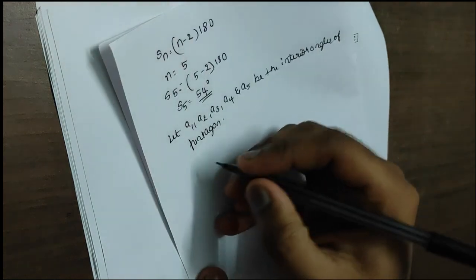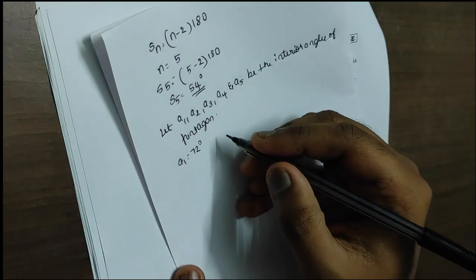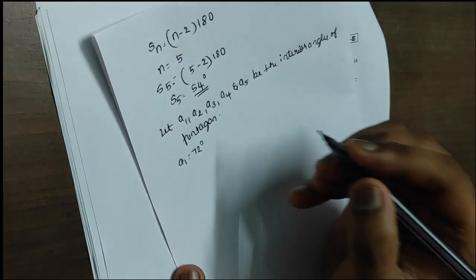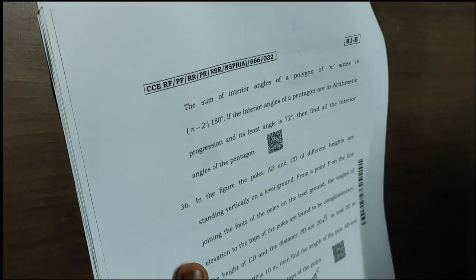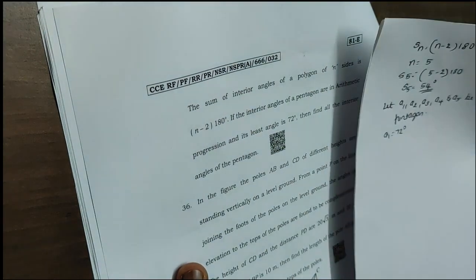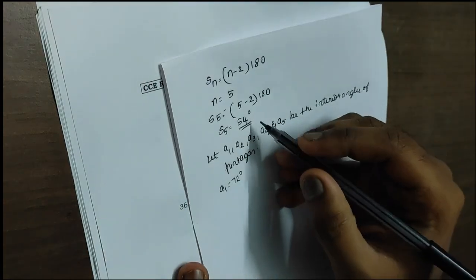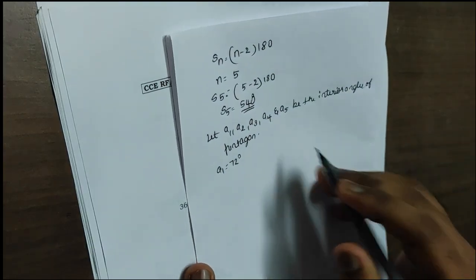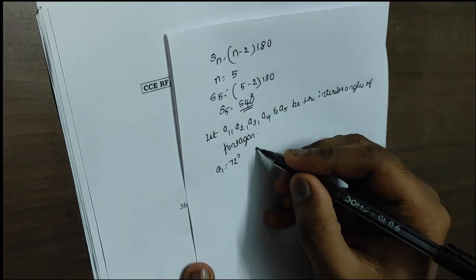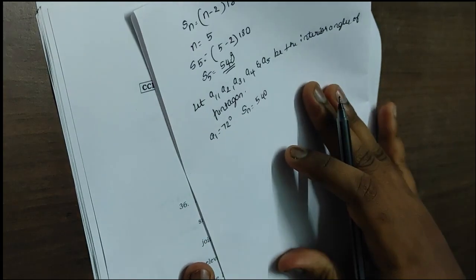We know the value of a1, that is 72 degrees, and Sn, that is 540 degrees. Sn is 540, that is 3 into 180. We know the value of Sn is equal to 540.